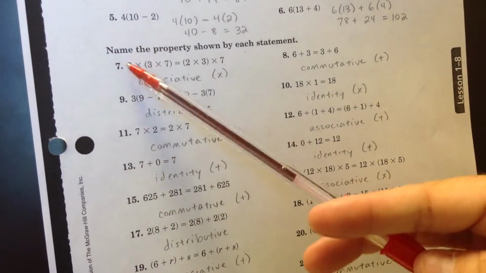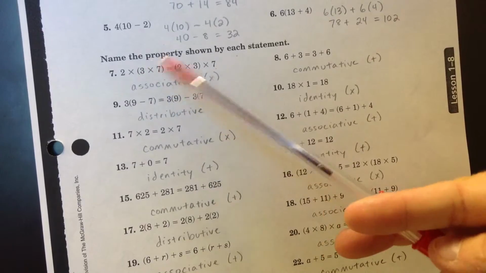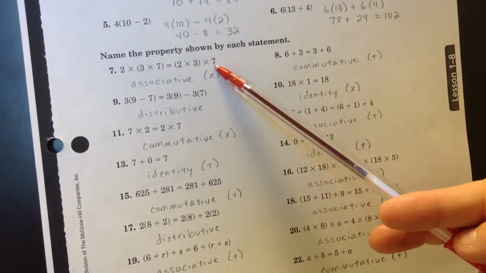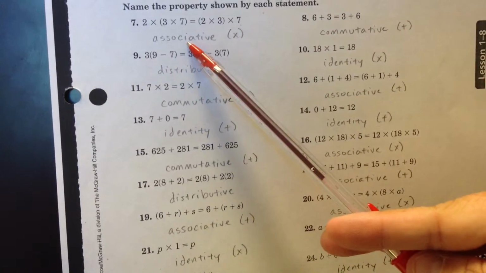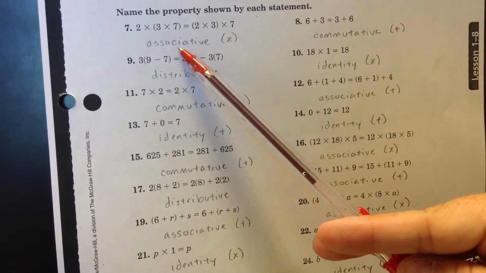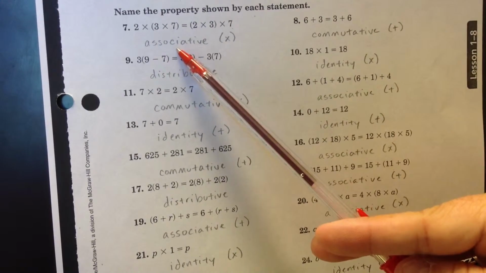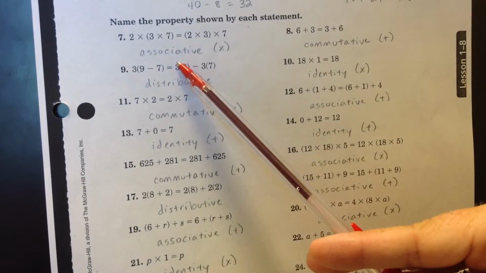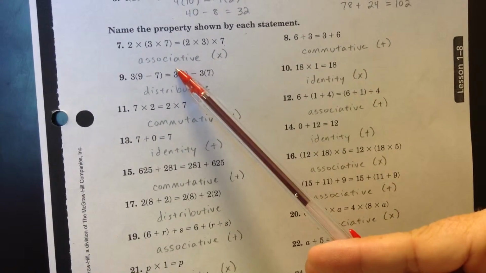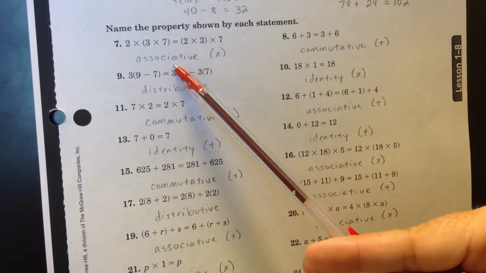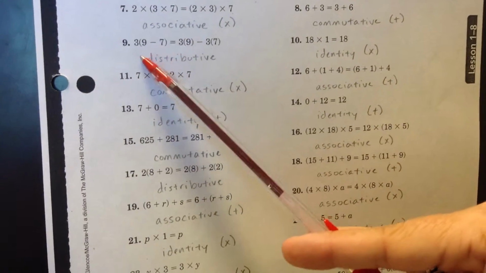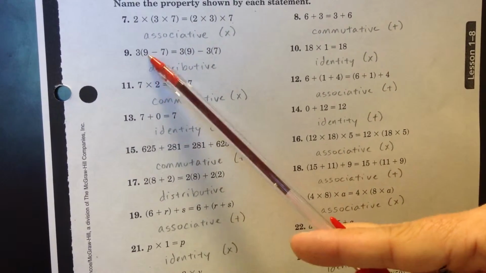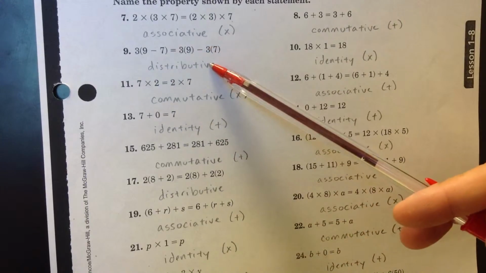Like on this one, there are three numbers, and that equals these three numbers. So that would be associative because that is three numbers and they're grouped together, and when they're multiplied or added, it doesn't change the product or sum. This one is a distributive because you're distributing the 3 to the 9 and the 3 to the 7.